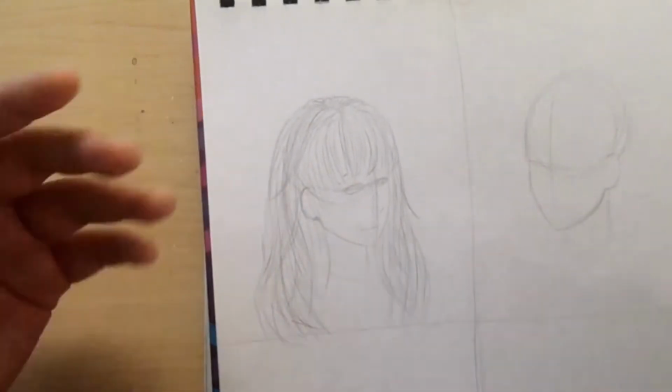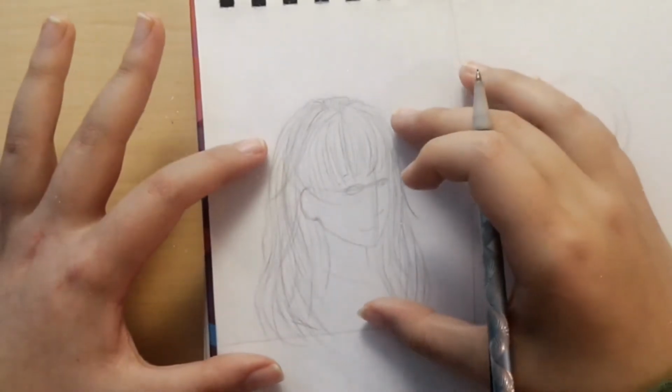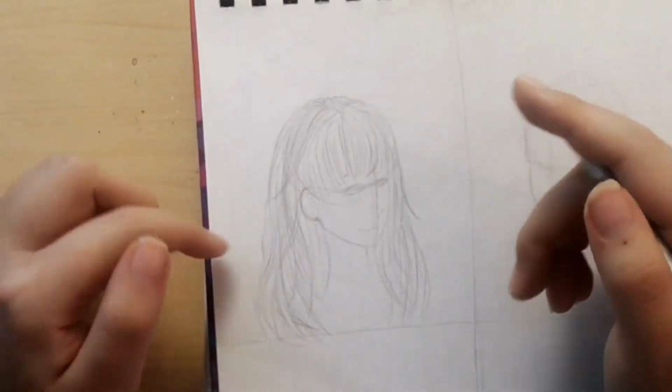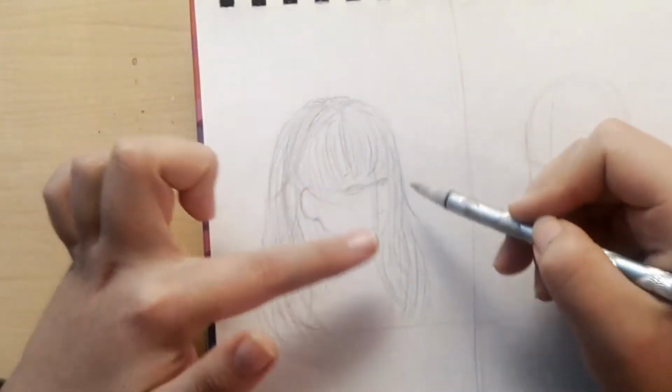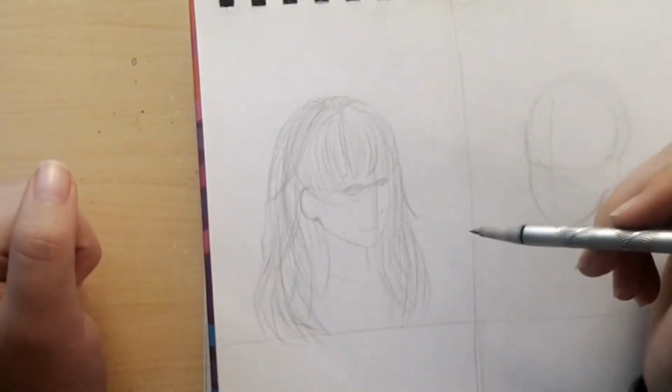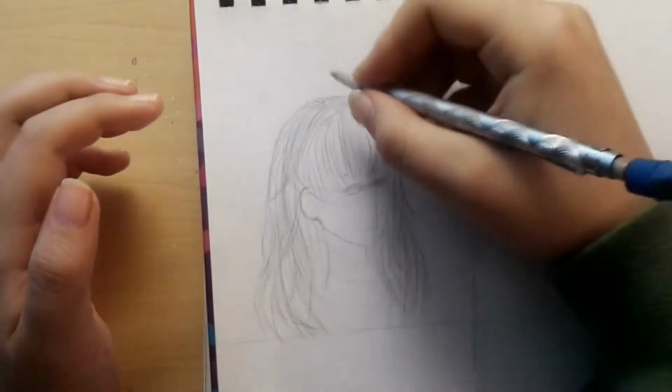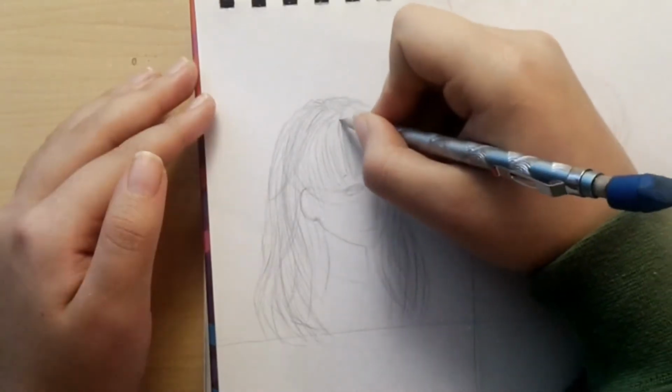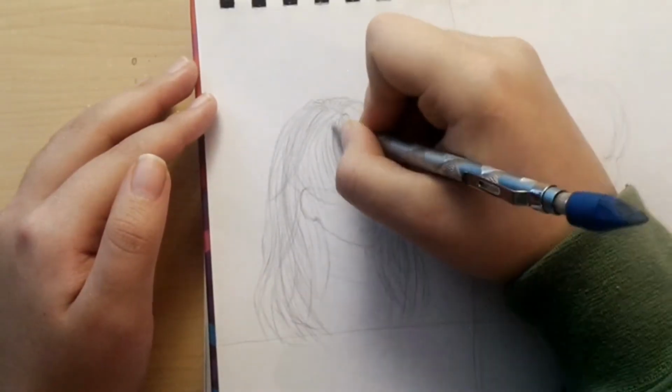At this point, I will start to basically pick the locks that I want, because as you can see, it's kind of a mess everywhere. There are a lot of lines that go over each other. So this is where I will darken which lines I want.